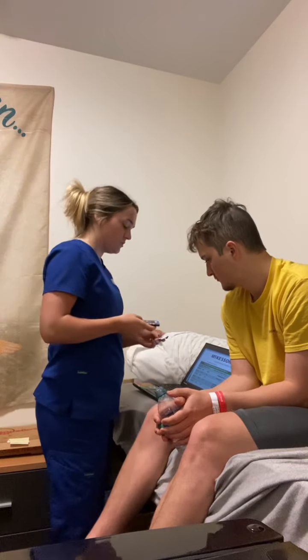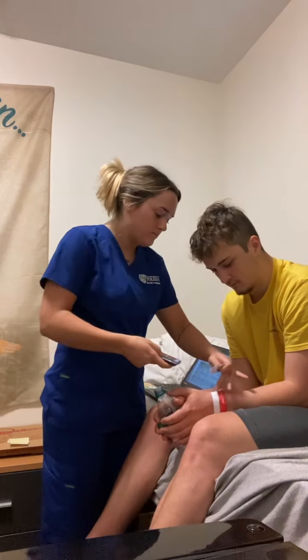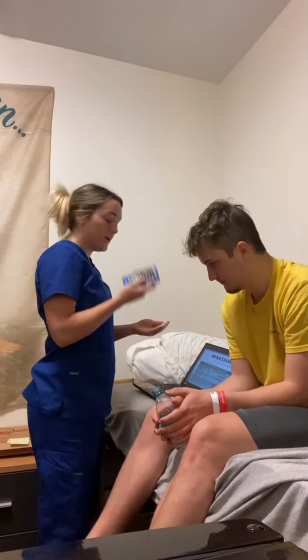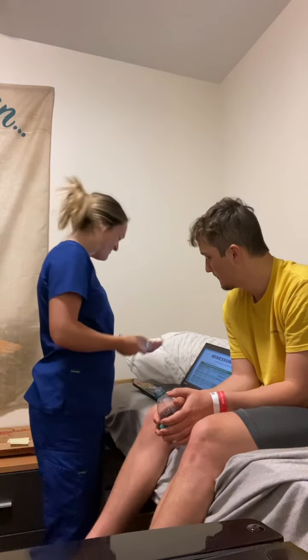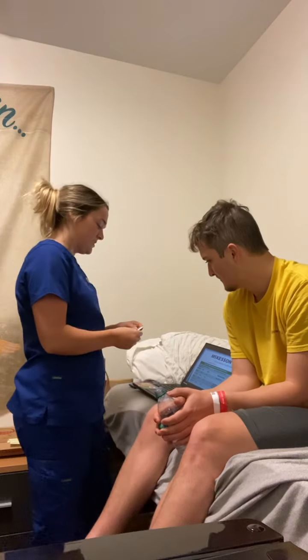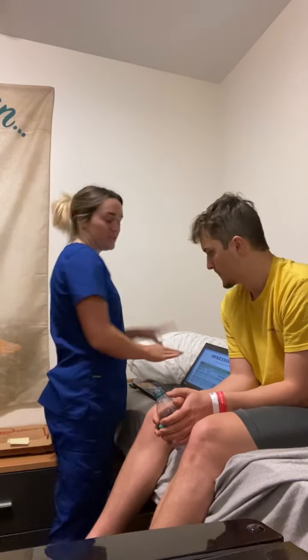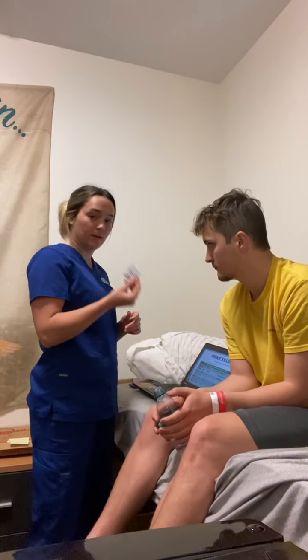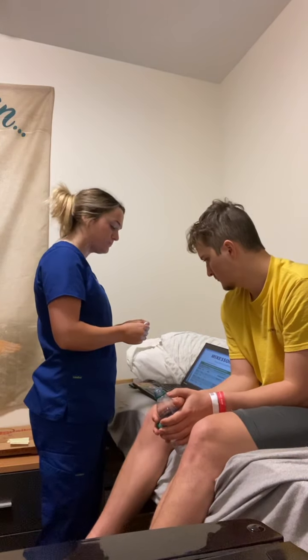So I'm going to scan his wristband and the medication. And again, this is when I would adjust the dosage if need be, but it is 10 milligrams and it matches the EMR.